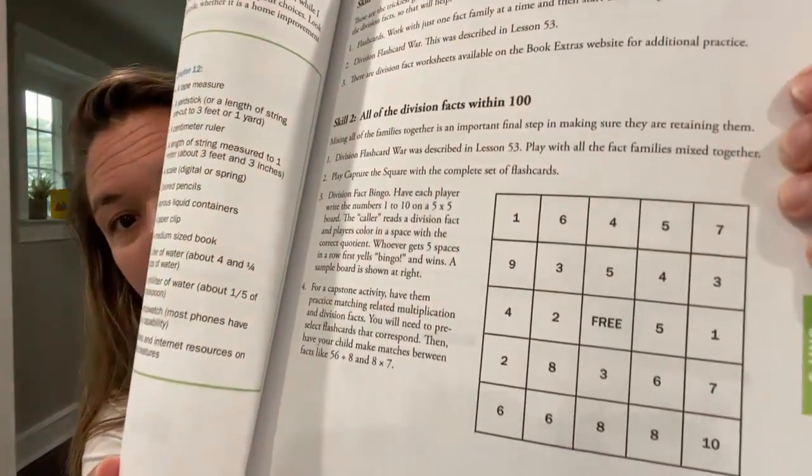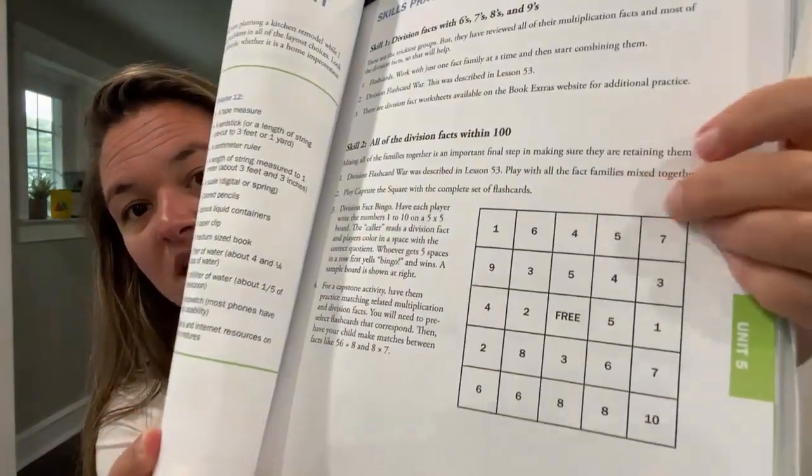One other one I wanted to throw in here that's super simple is bingo with your division facts. So you can actually have your kids create their bingo cards. It makes it even faster. So do a 5x5 bingo card with free in the middle. I'm going to show you an example here. This is in the level 4 book. So right here. And they can write in the numbers 1 through 10 in the spaces in the way that they want. And then the caller reads a division fact, and you cover spaces, and you have to get 5 in a row to win.